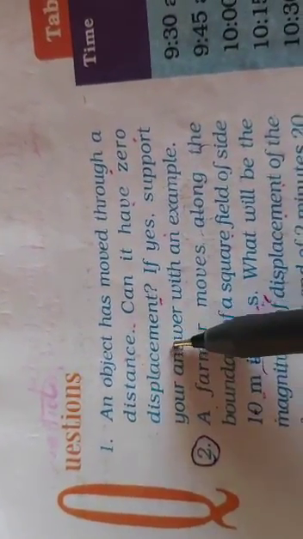On page number 100, you will find that there are certain blue questions which are given. I'll discuss them, and you'll write them down in your book. The first question says: an object has moved through a distance. Can it have zero displacement? Well, it can. If yes, then support your answer with an example.